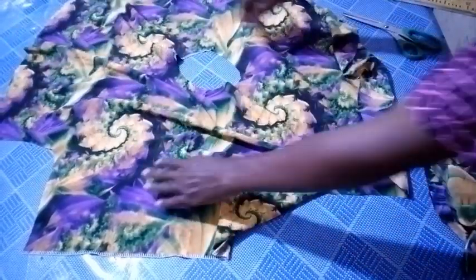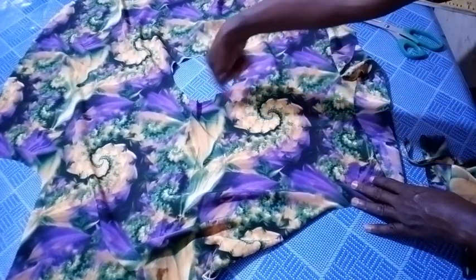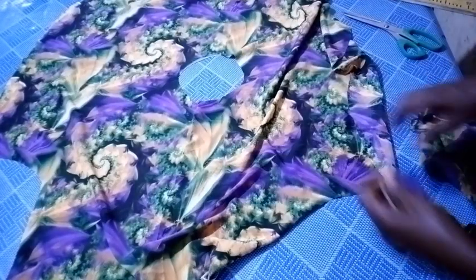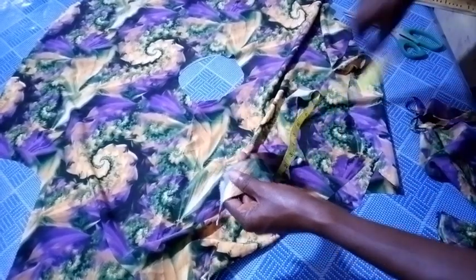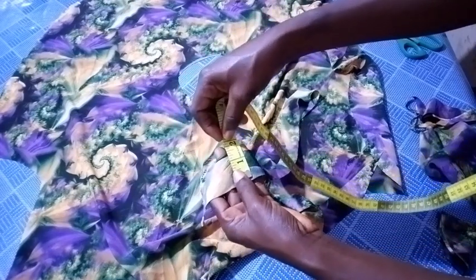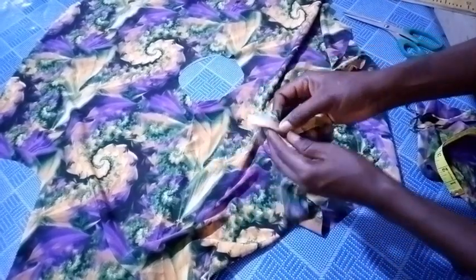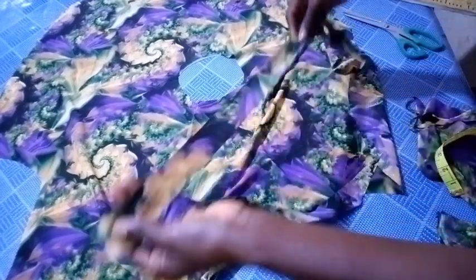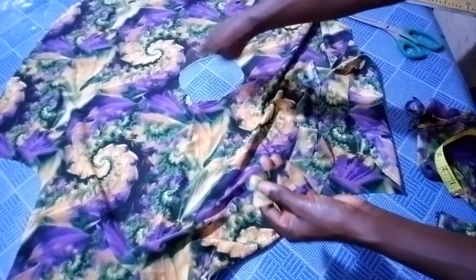The next thing I'm going to do is to cut my bias tape to tape the neckline. I have my bias tape right here. The width of this bias tape, I'm going to measure. I have less than 1.5 inches for the width, or approximately 1.5 inches. Now I'm going to sew it, because I have cut it into two strands, so that the length can go round the neckline.